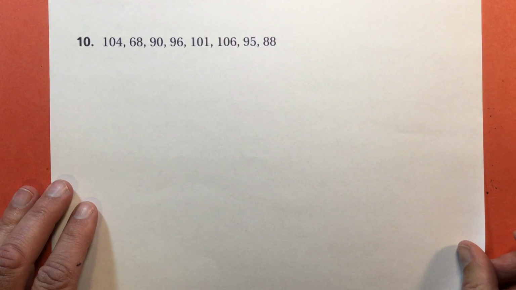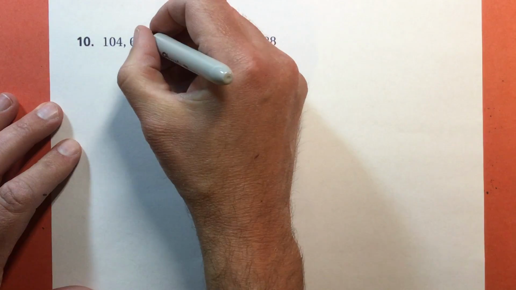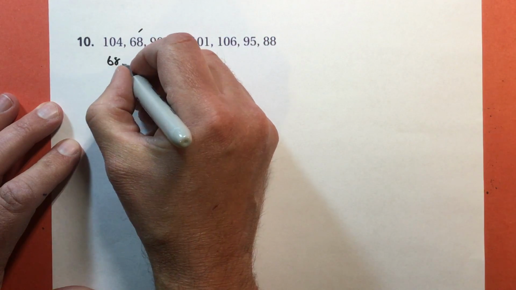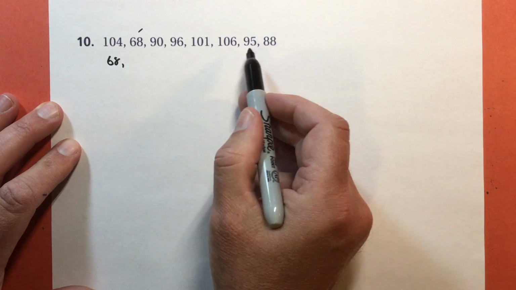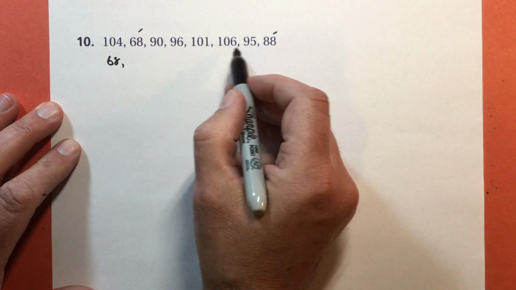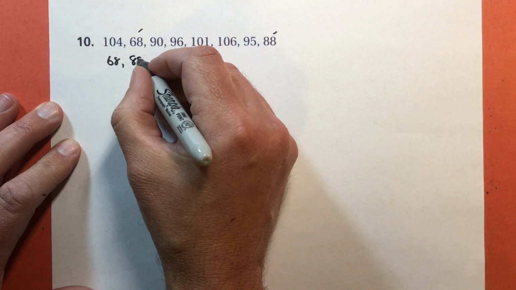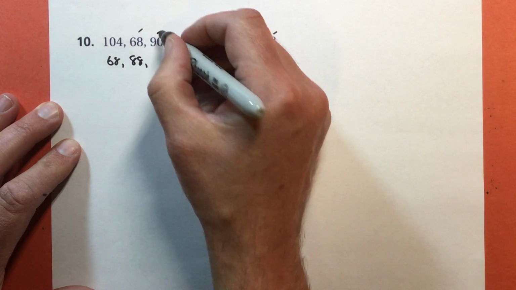Finally, problem number 10. All right. Now this looks like real data. This looks like possibly like scores on a test with extra credit. I don't know. What's the smallest number we have here? 68. Do I have anything in the 70s? Nope. 80s. Yep, I got an 88, and that looks like it. 90s. So I got a 90.